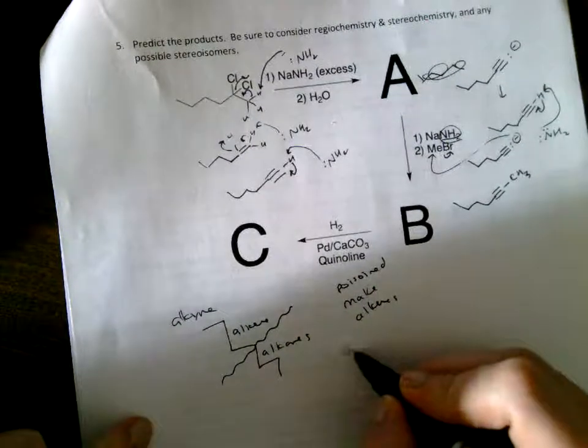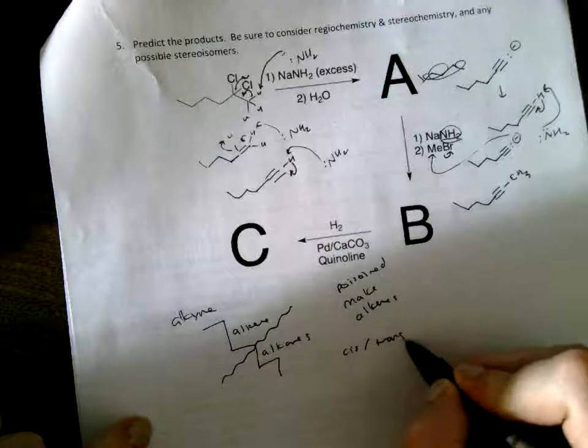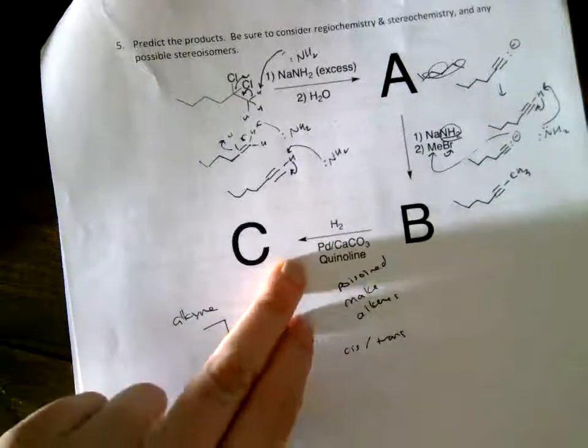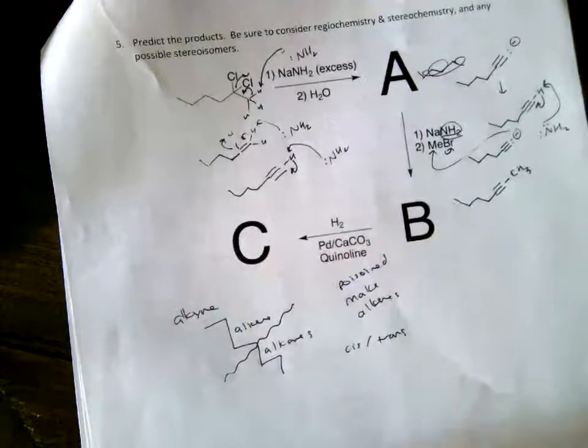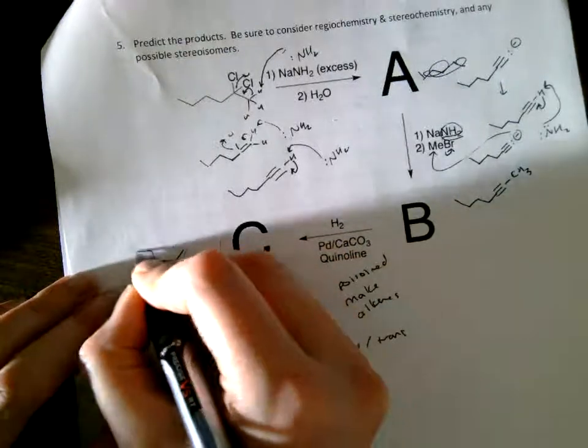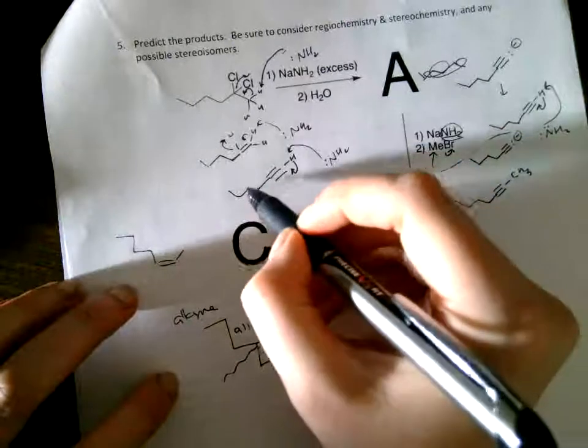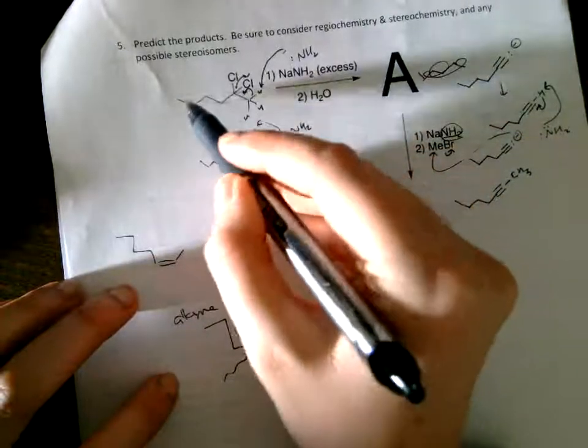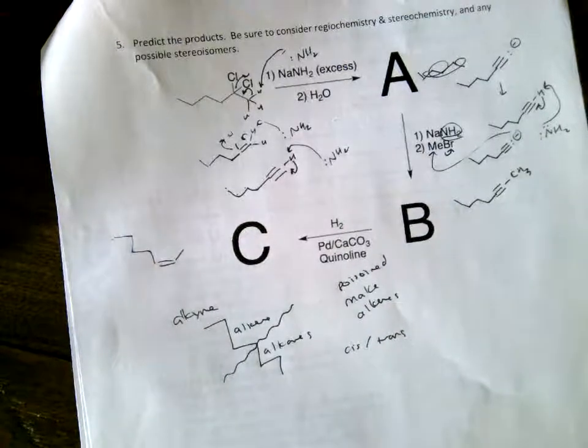Then you have to ask yourself, is it going to make a cis or trans alkene? And actually, Lindlar's and this will both do cis alkenes, and then dissolving metal reduction, which is a metal with NH3, I can't remember the reagents off the top of my head, but dissolving metal reduction will give you trans. So this will be cis, and you'll have CH3, and then your 1, 2, 3, 4, 1, 2, 3, 4, 1, 2, 3, 4. And that'll be your final answer.